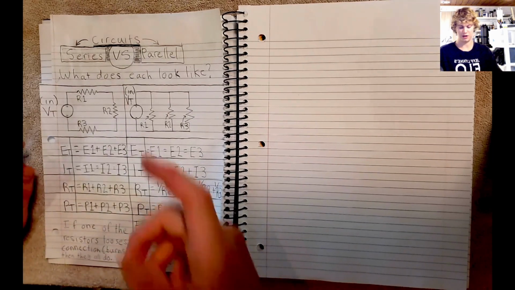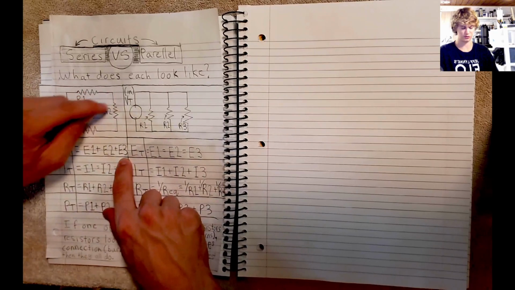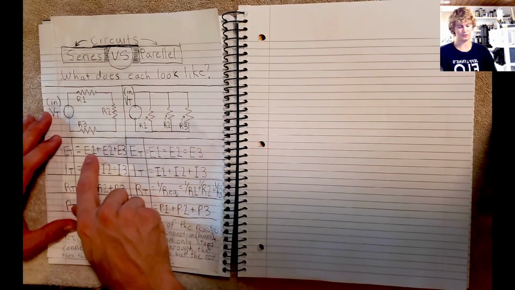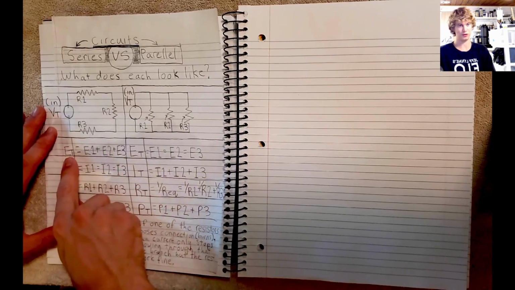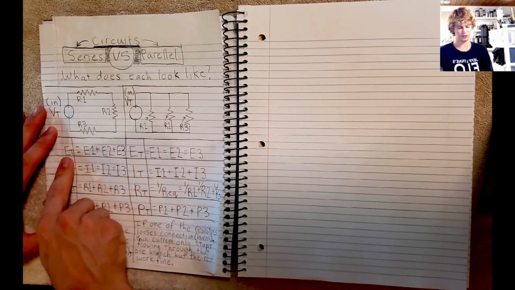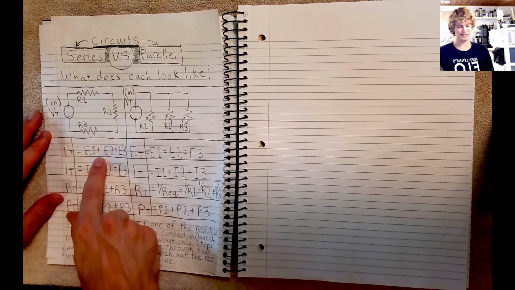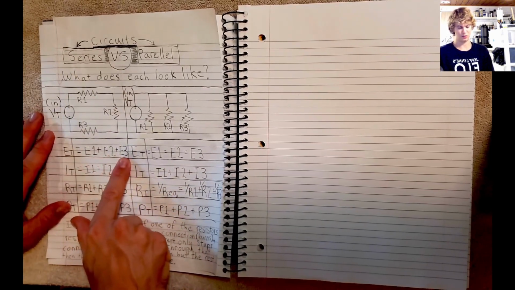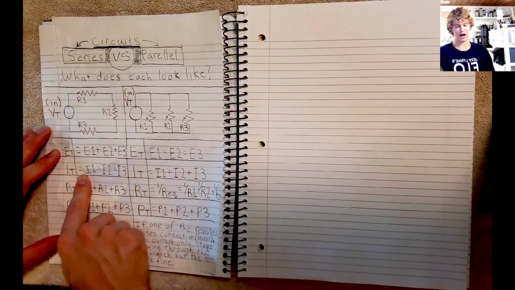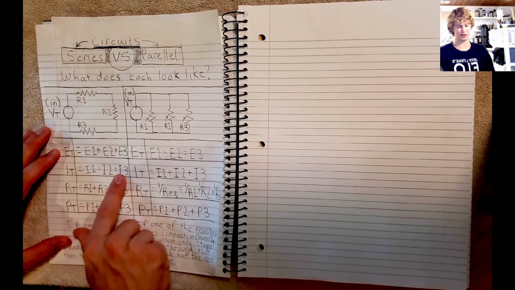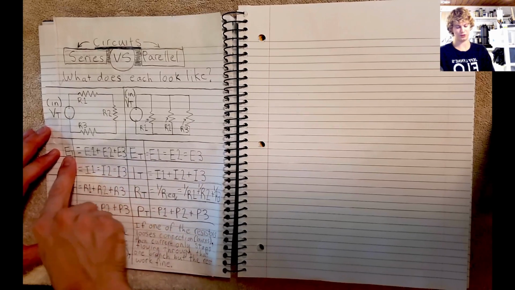Furthermore, in a series circuit, if we want to look at the voltage of each of these resistors, we're going to add the voltage of each of the separate resistors together to equal the total voltage. So again, the total voltage is equal to E1 plus E2 plus E3. While with current, since it was all the same, the I total was equal to I1, equal to I2, equal to I3. They're all equal, all the same, but in voltage you see they add.